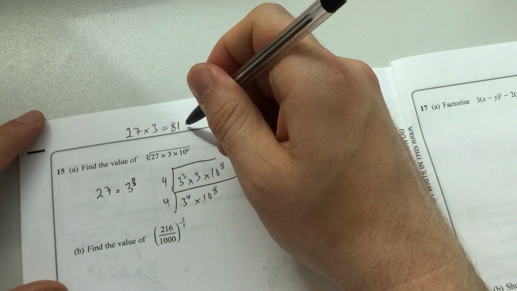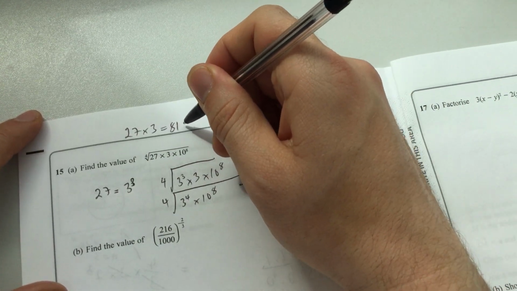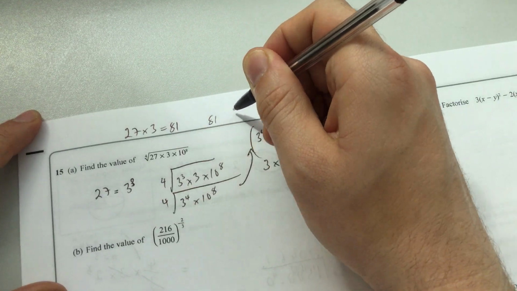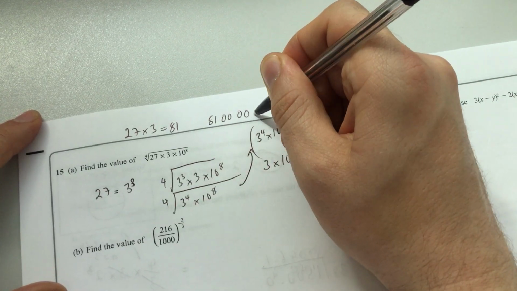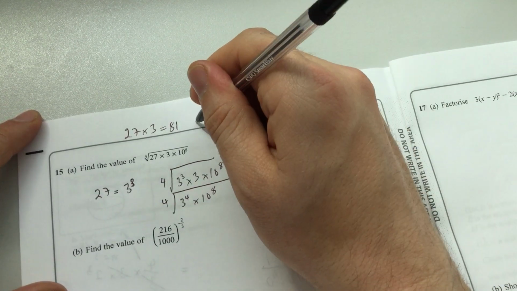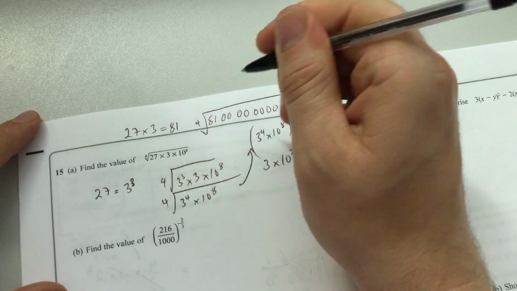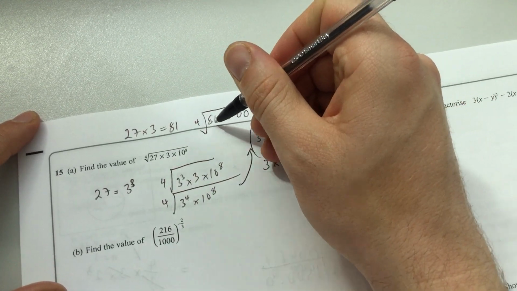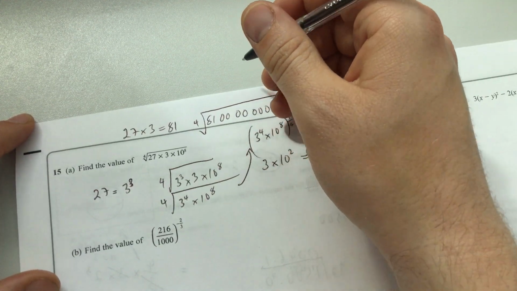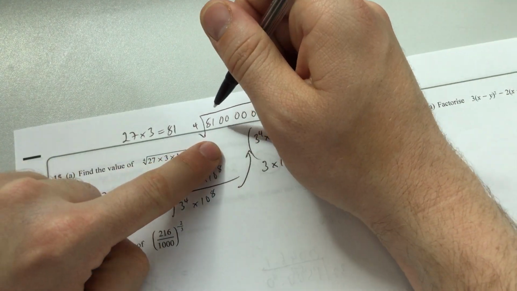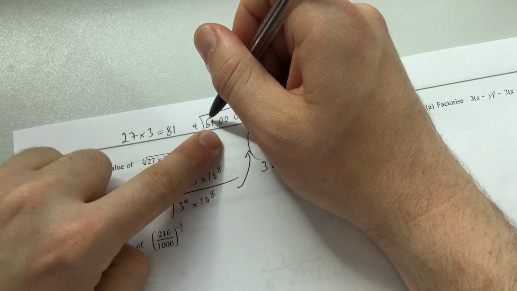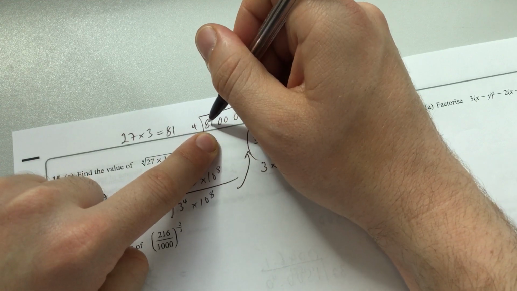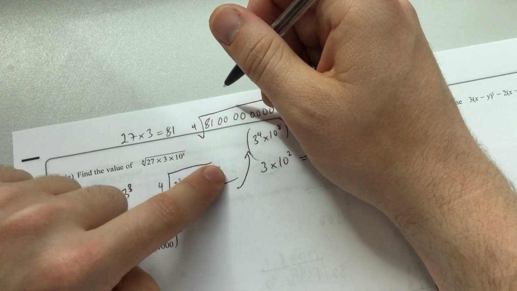And then knowing that 10 to the power of 8 is going to give you those 8 zeros. So you've got 81 with 1, 2, 3, 4, 5, 6, 7, 8 zeros. And we're going to do the fourth root of that value, which is 8 billion-ish. But you don't think in that way. You think, what is the fourth root of 81? So what number do you multiply by itself 4 times to make 81?